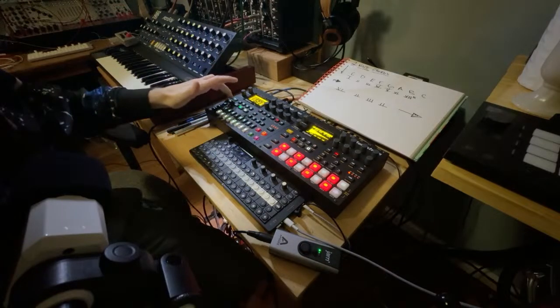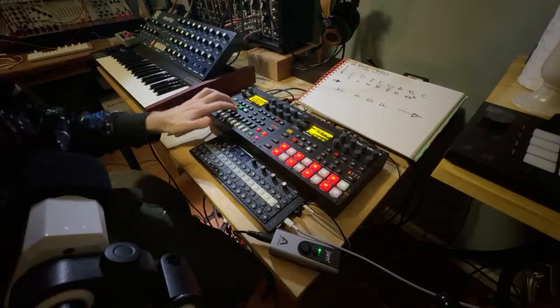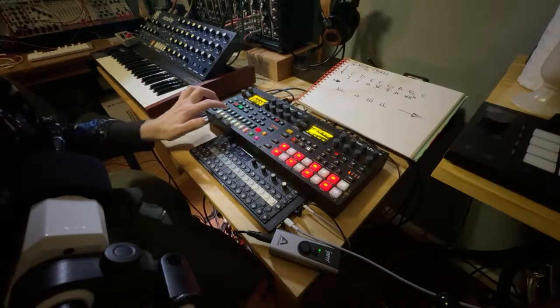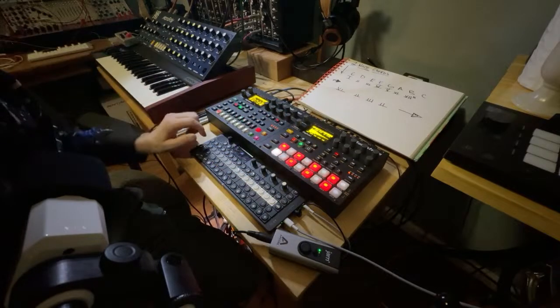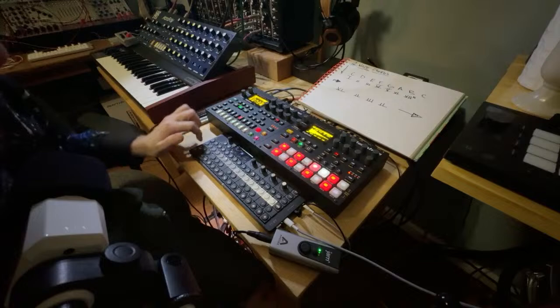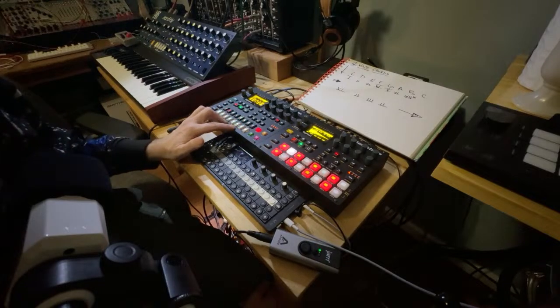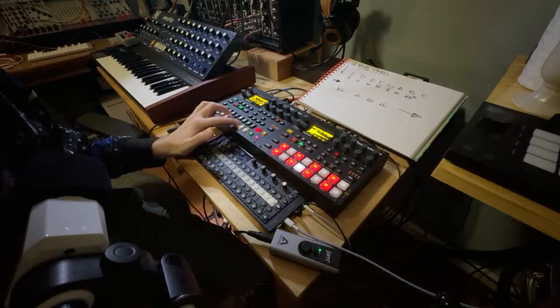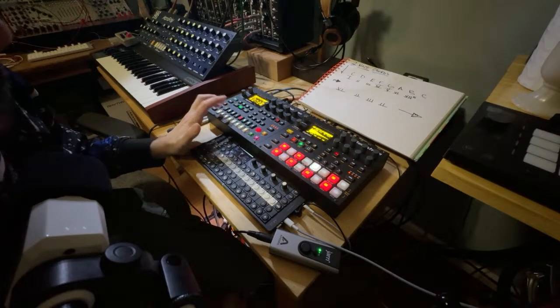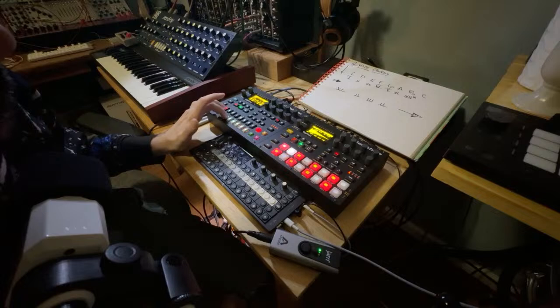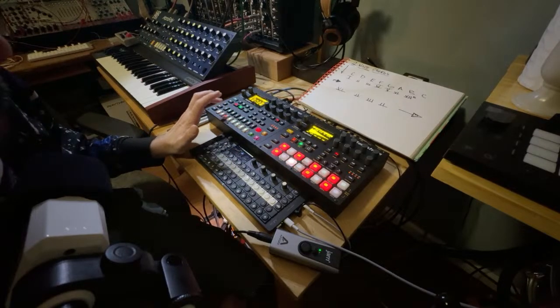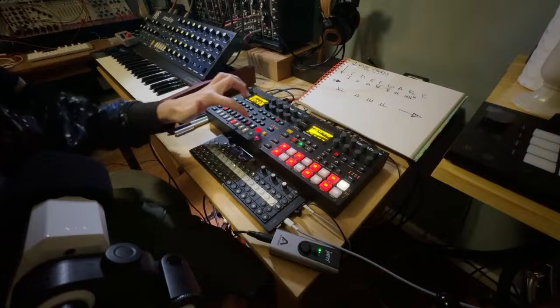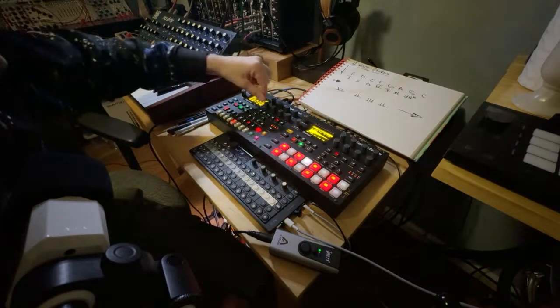So what if we did the bass first? Let's do that again. So here we are on the bass. So that easy, you're doing the roots, right?